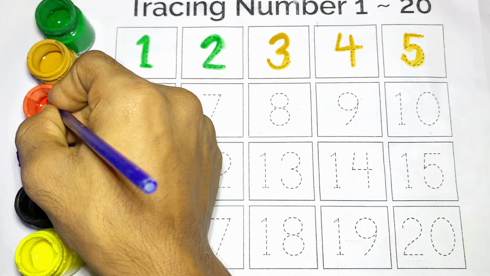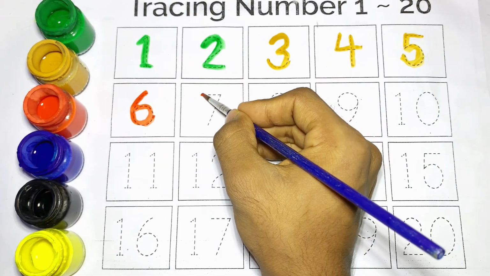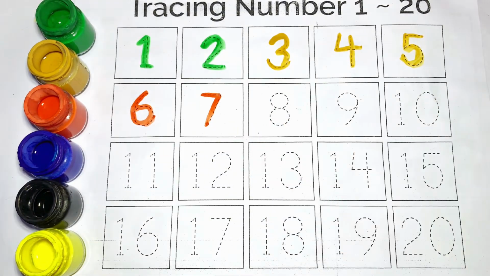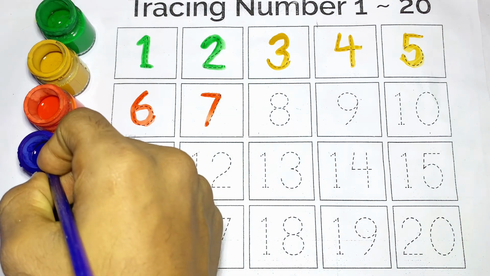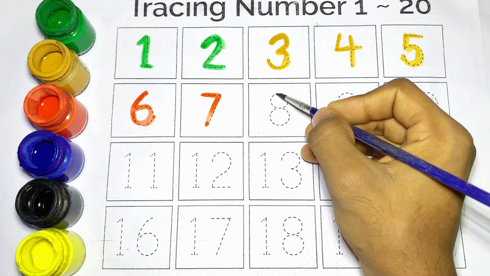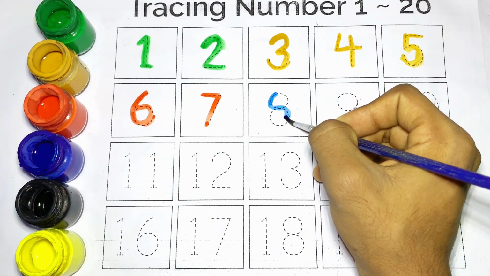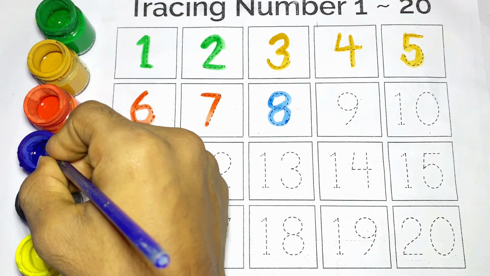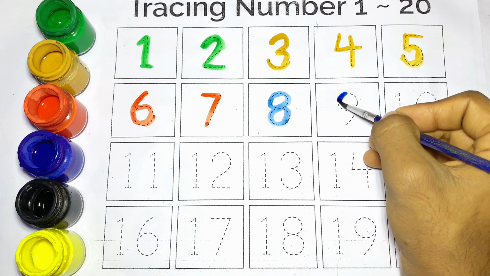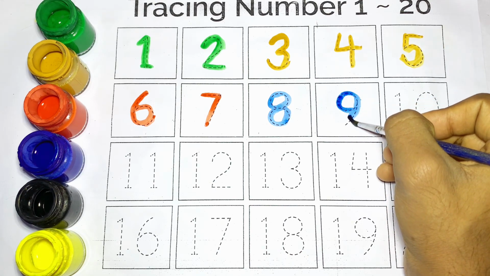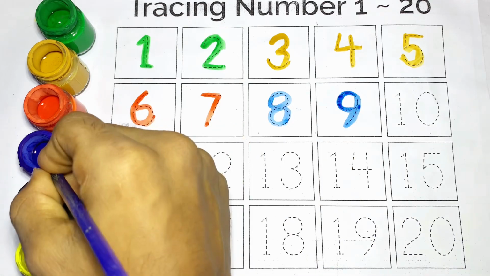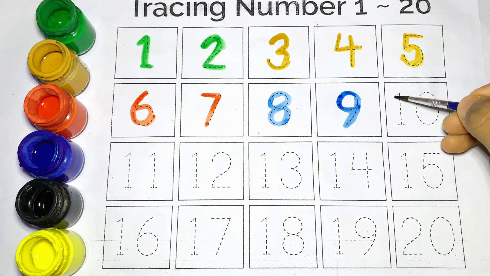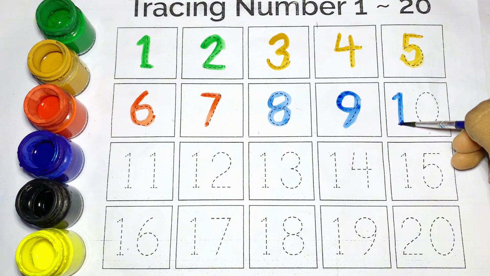Kids, now draw 7. And again use red color. Kids, now draw 8. The number 8. And use blue color. Kids, again use blue color and draw 9. The number 9. Kids, now draw 10. The number 10. And again use blue color.